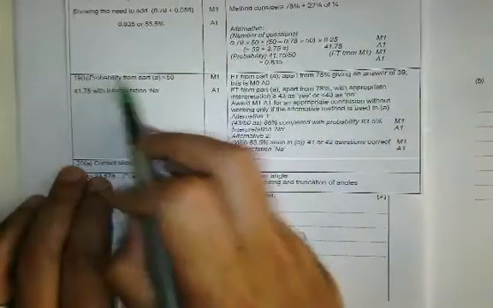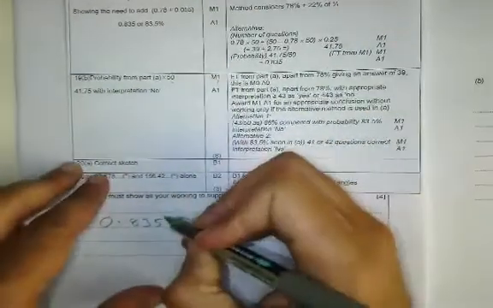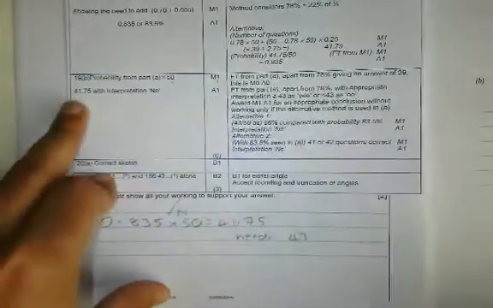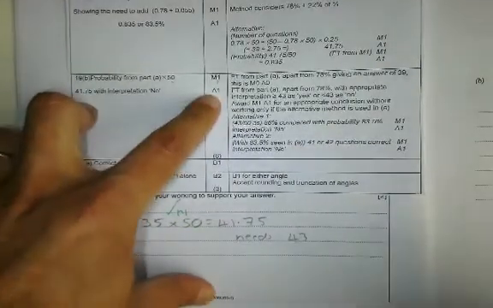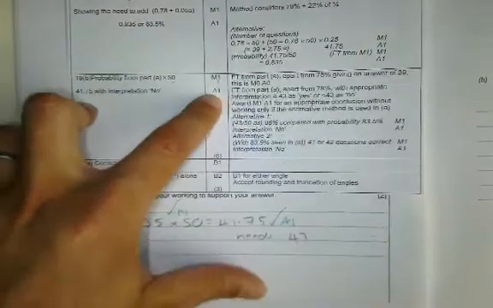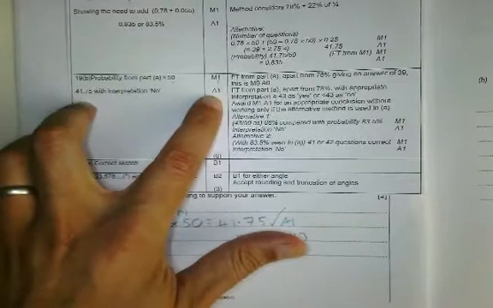Right, and part B. Probability from part A times by 50 gets me a method mark. 41.75, and interpretation, no, gets me the accuracy mark.